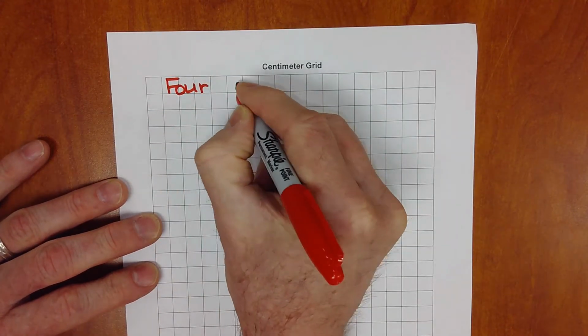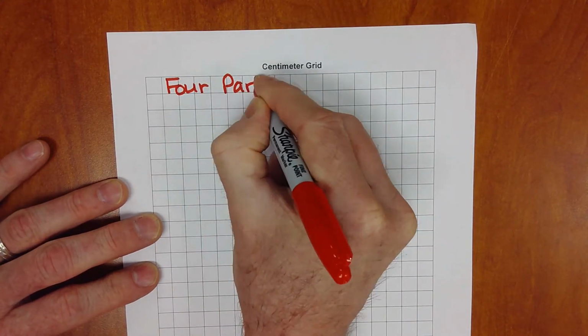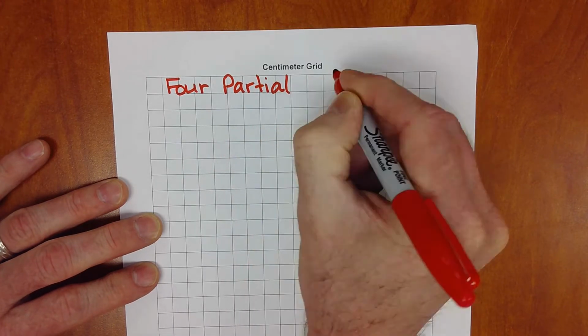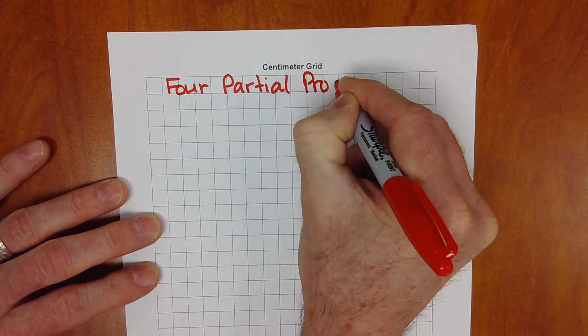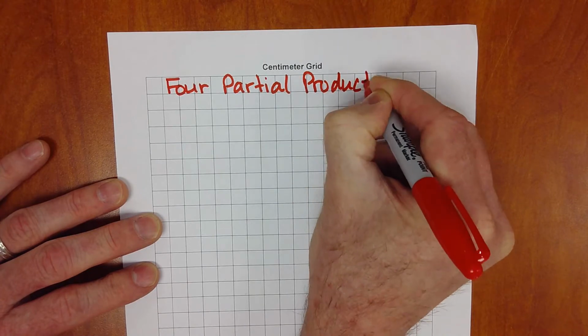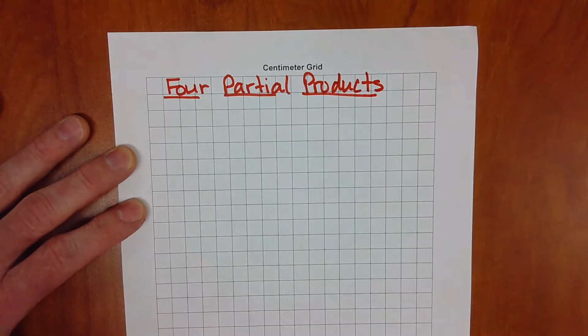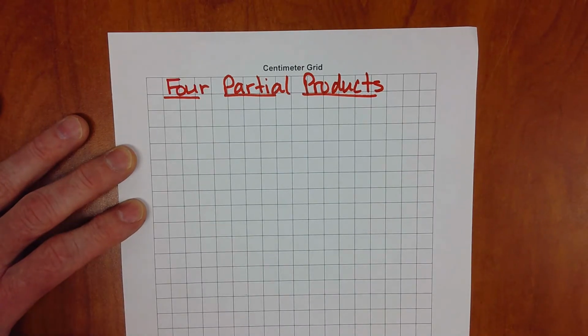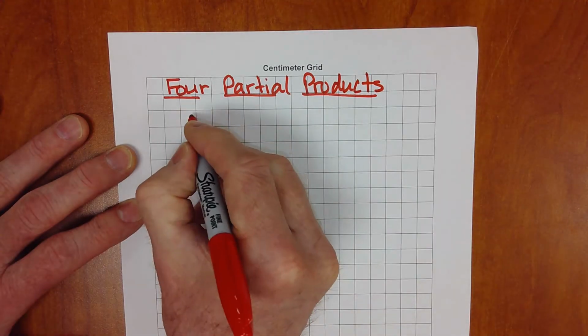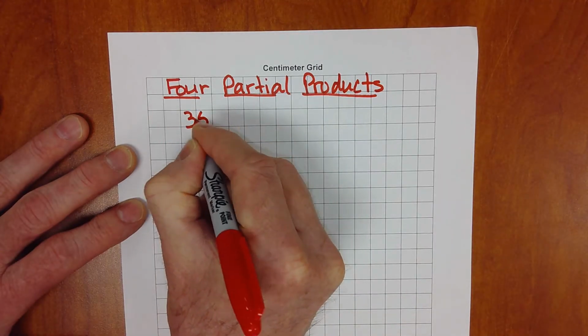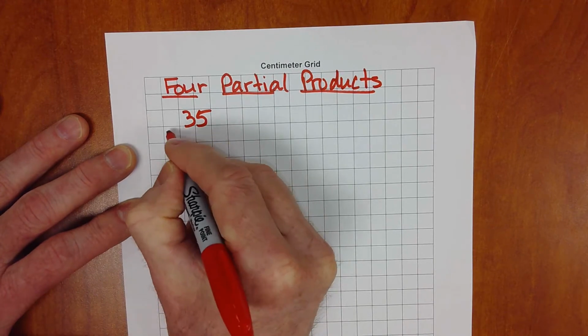4 partial products. That name, partial products, should ring a bell from last year, but we're just introducing it a little bit differently this year. It's kind of interesting, though. But math is interesting, as we all know. Copy down this problem: 35 times 23.